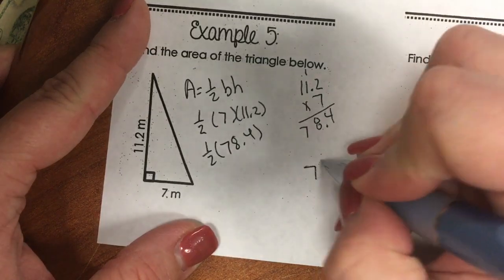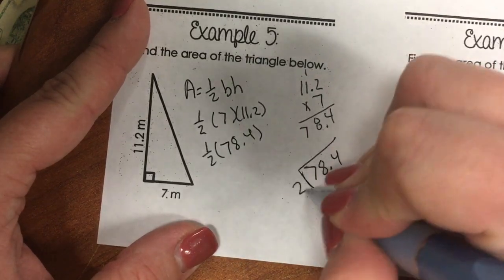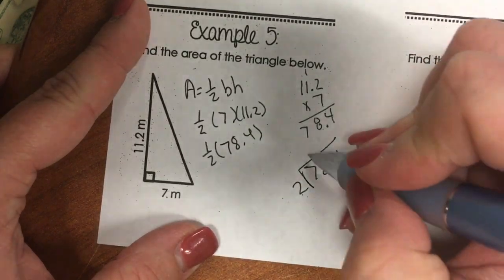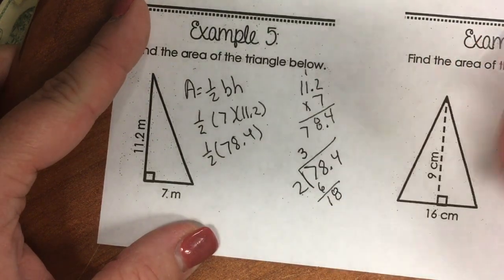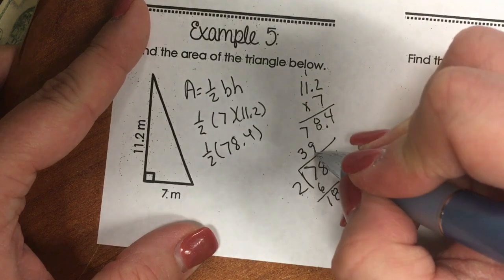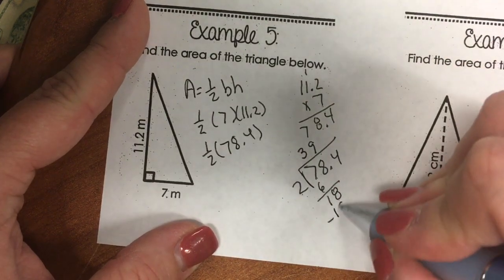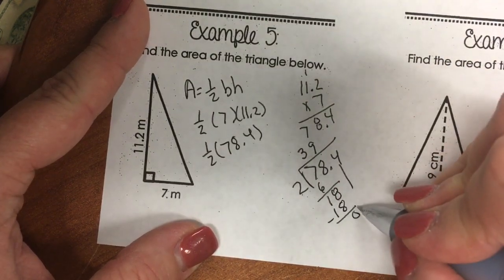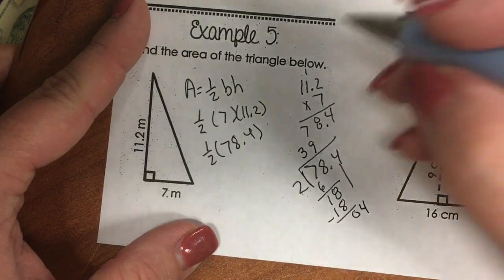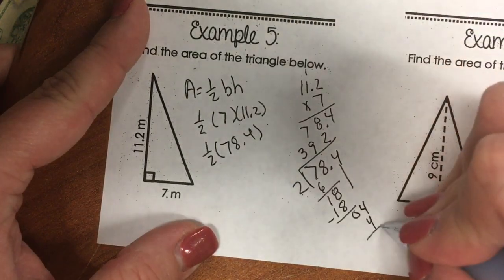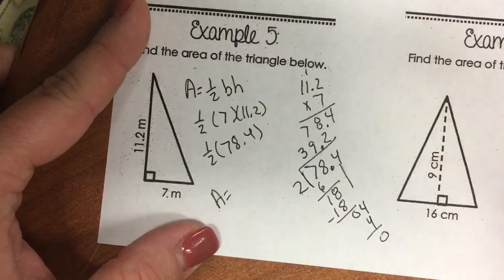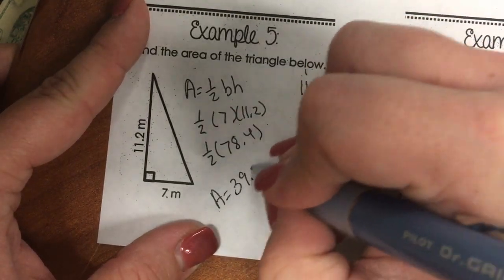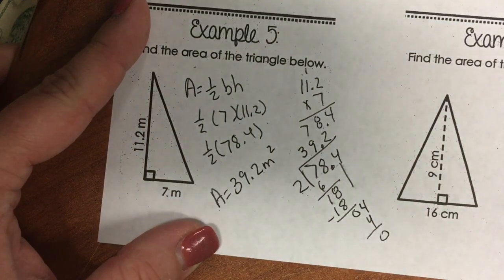So I'm going to divide this 78.4 by 2. 2 goes into 7 3 times. Subtract and bring down. 2 goes into 18 9 times. Subtract and bring down. 2 goes into 4 2 times. Bring your decimal up. So the area of this triangle is 39.2 meters squared.